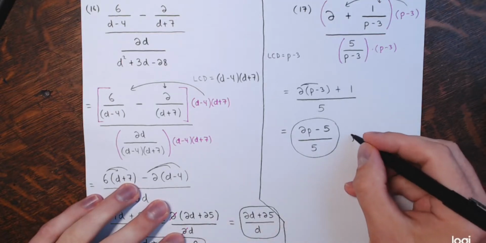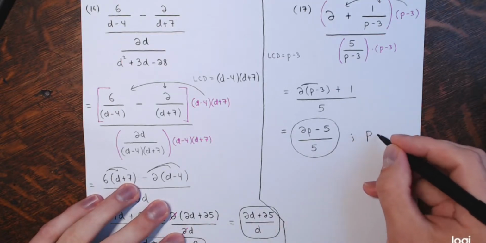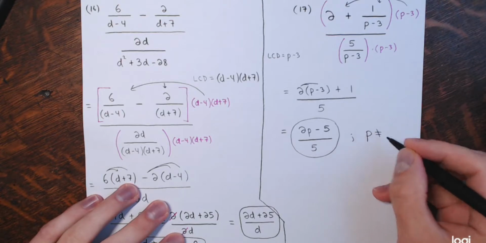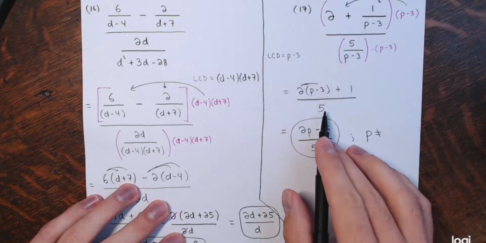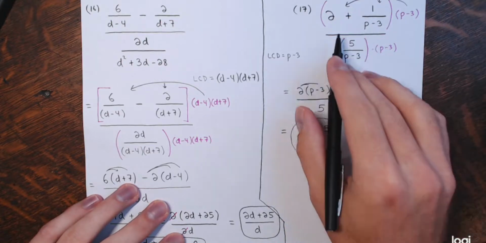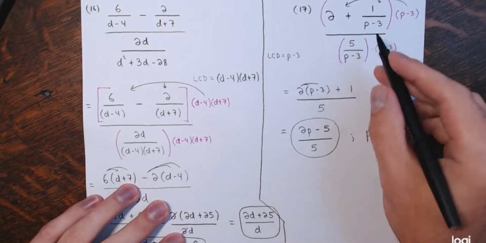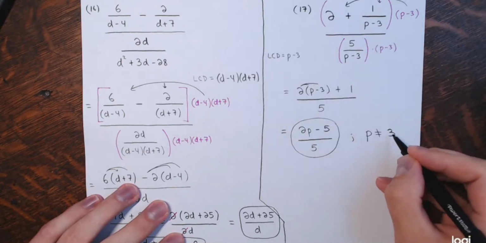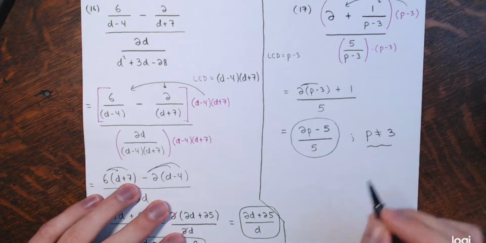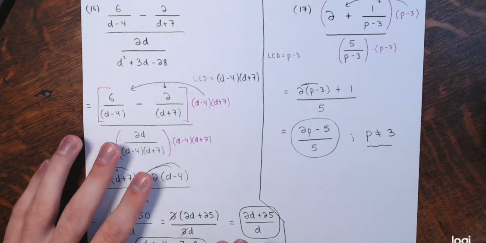And then once again, I'm stating the values that I can't replace p with. Well, the only denominators that show up here are p minus 3, 1, and 5. The only value of p that I'll have a denominator be 0 is positive 3. Right? So that's the only value that I can't use for p.